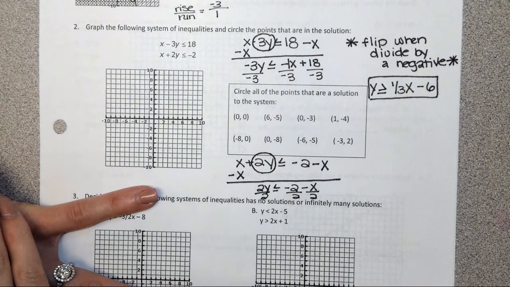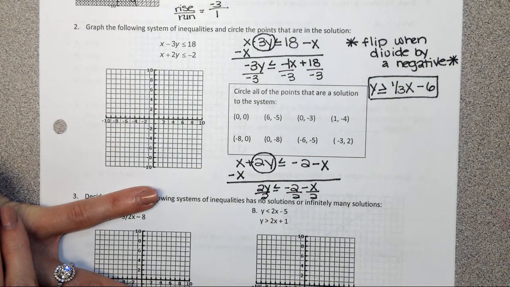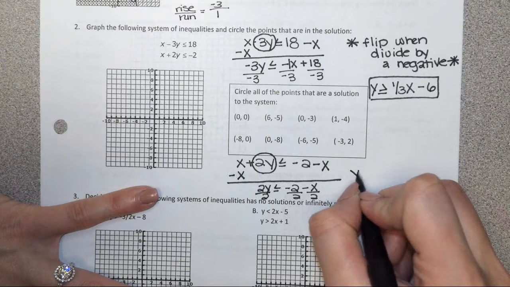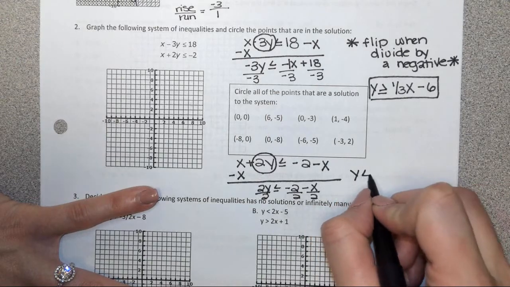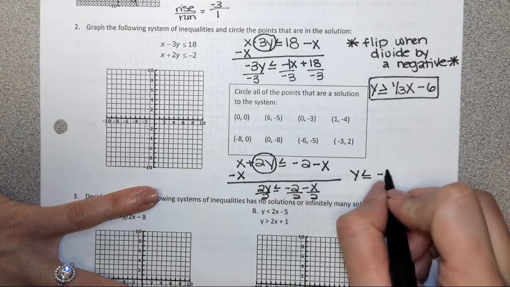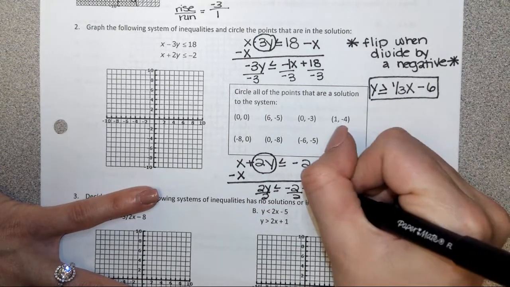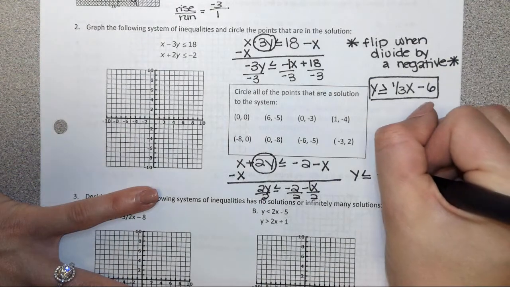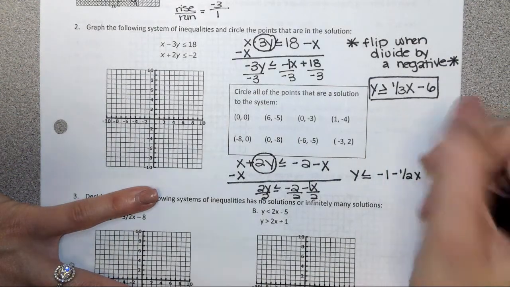Do I need to flip my inequality symbol this time? No, I don't, because I didn't divide by a negative number. So we get that y is less than or equal to negative 2 divided by 2, which is a negative 1. And then there's an imaginary 1 in front of this, so it's a negative 1/2 x.